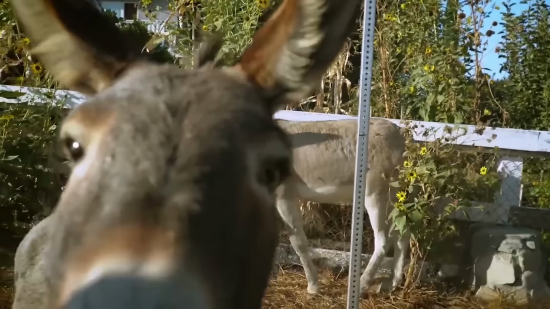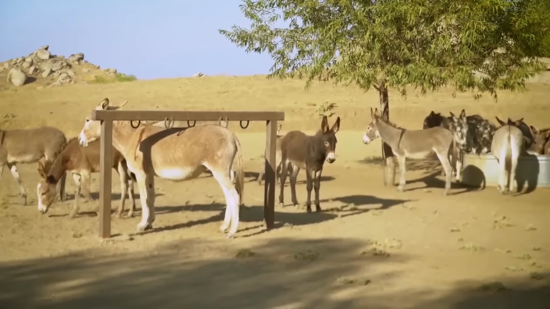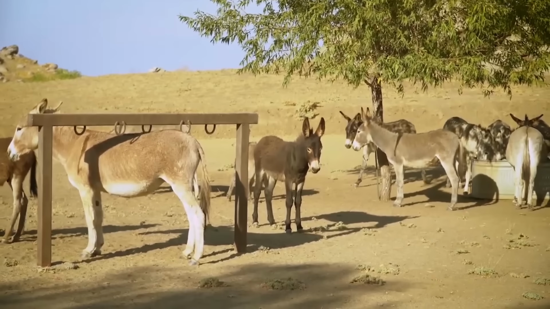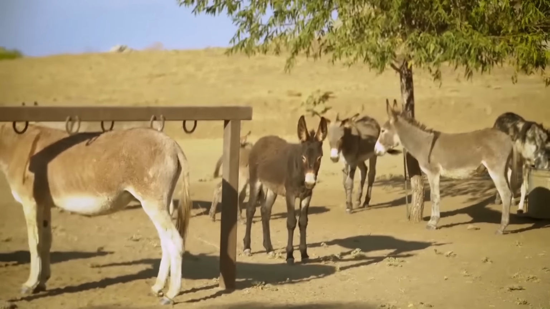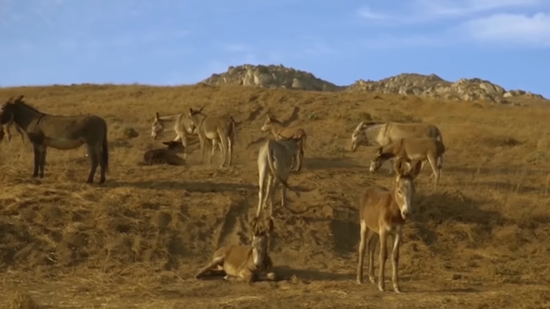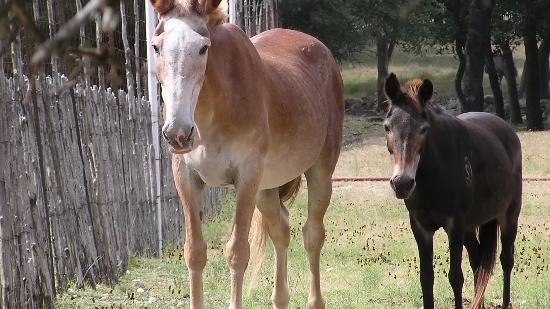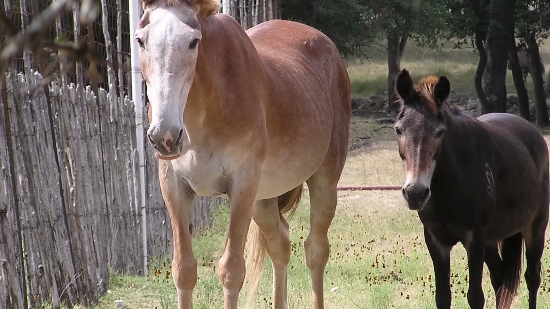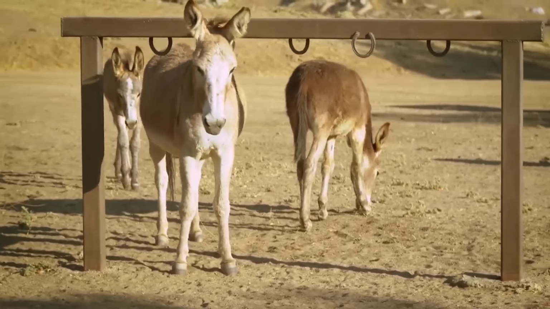The donkey's legendary stubbornness is rooted in its heightened instinct for self-preservation. When a donkey is scared, it is impossible to force him to do anything against his will. Donkeys are often kept with horses because they have a calming psychological effect on them.